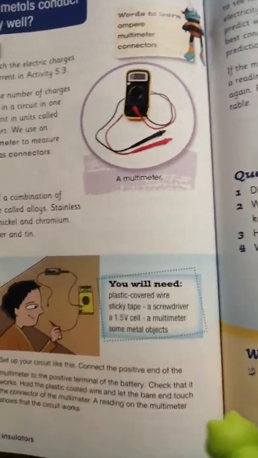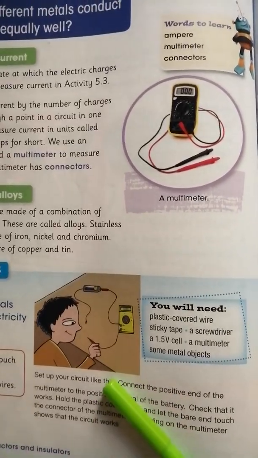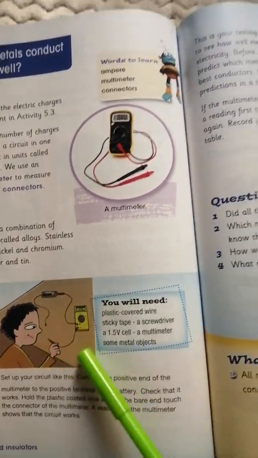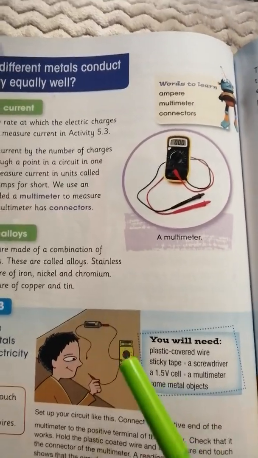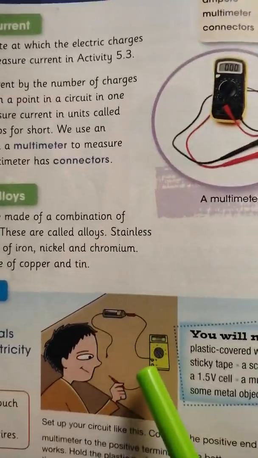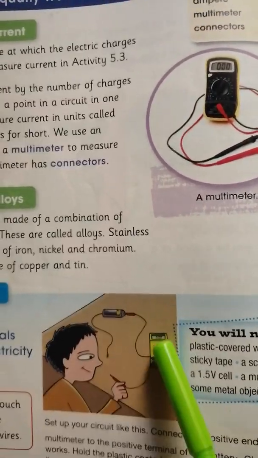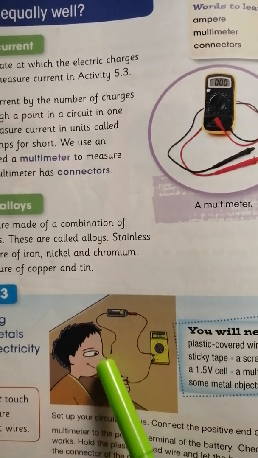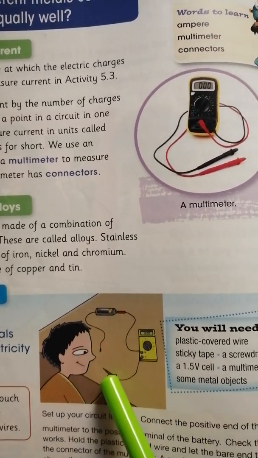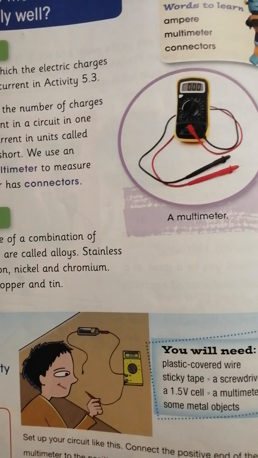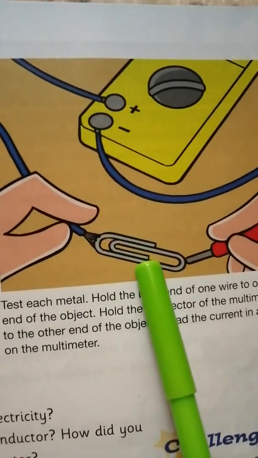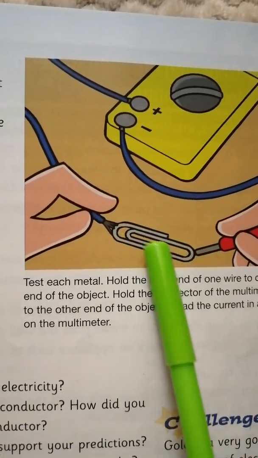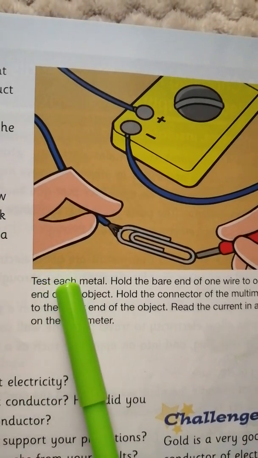Now, since we can't do this experiment at home, I'm going to send you a video with this experiment, but simply. Here we have a circuit attached to a multimeter, and here we're going to attach different types of metals and see the reading on the ammeter. Like here, we have different metals. We're going to test each metal.